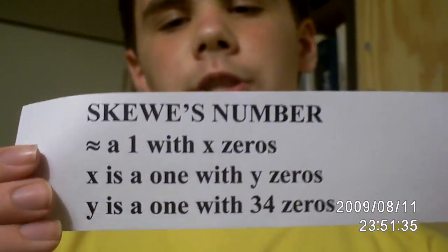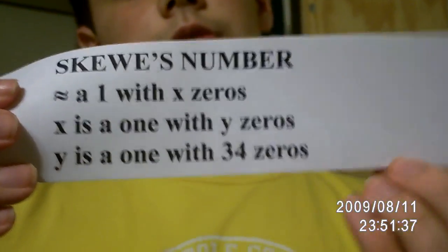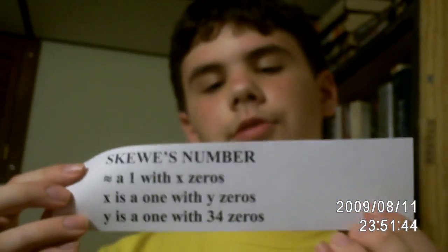And another interesting number to bring up is Skewes' number that has to do with prime numbers. Skewes' number is a 1 with x zeros, when x is a 1 with y zeros, and y is a 1 with 34 zeros. So you can imagine 1 with 34 zeros, 1 with that many zeros, and 1 with that many zeros.